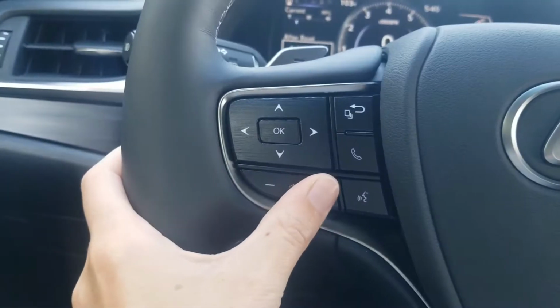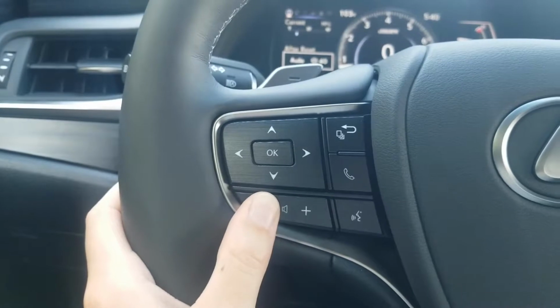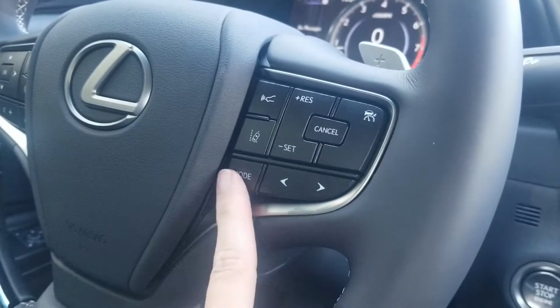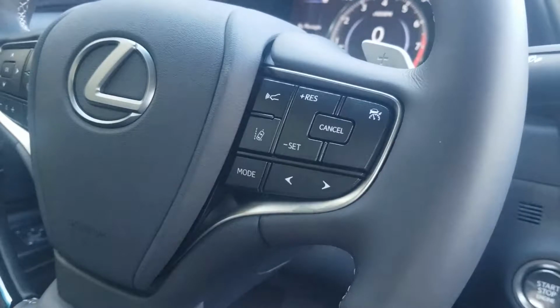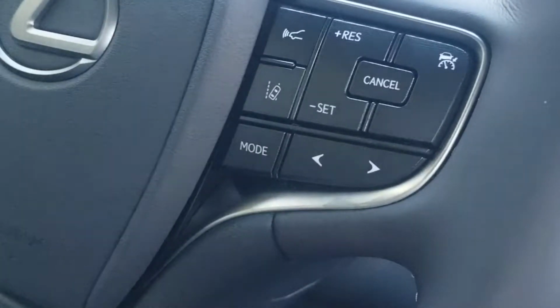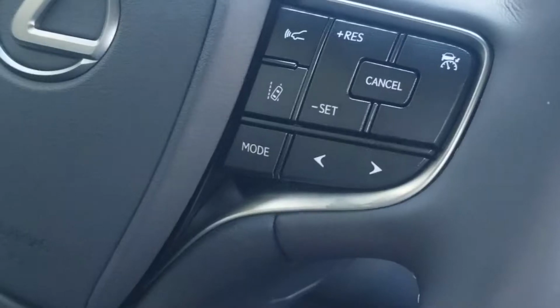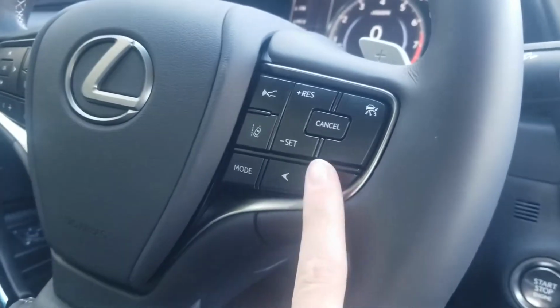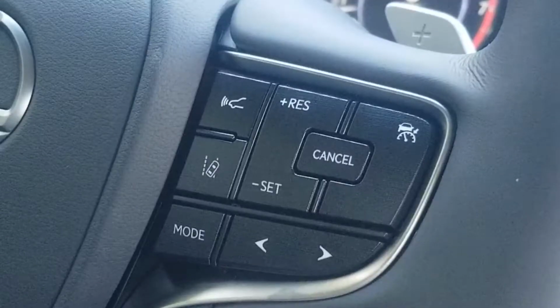You also have the ability to control volume for your audio and phone calls on the left-hand side of the steering wheel. On the right side of your steering wheel, you will find your mode button. Press and release this button to cycle through all of your audio sources. Press and hold this button to pause or mute your audio. Use the seek arrows to jump to your next song or to your next radio preset.